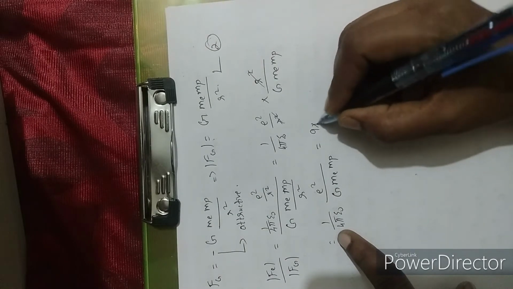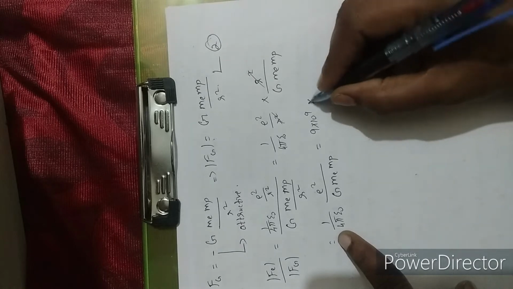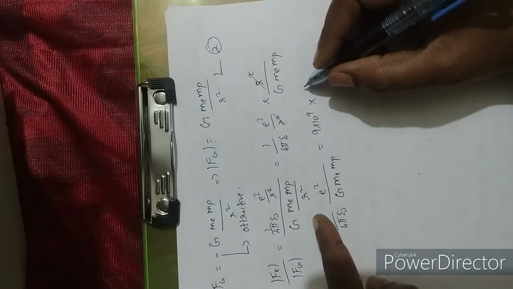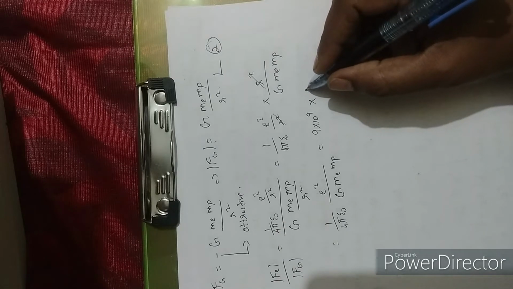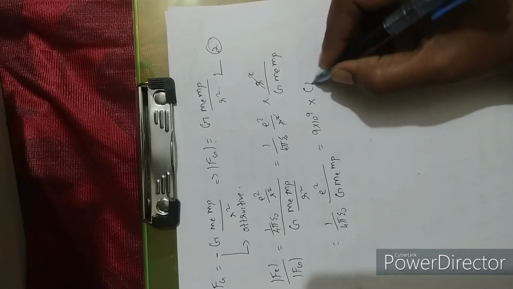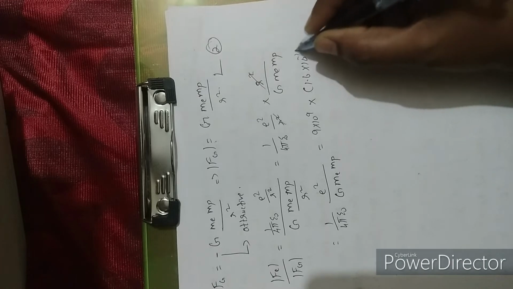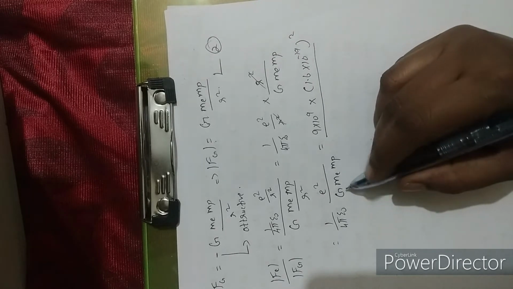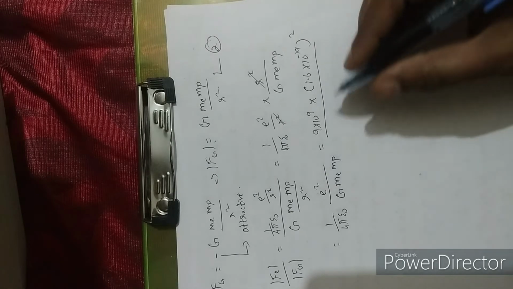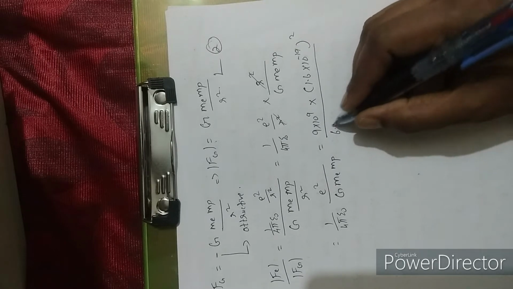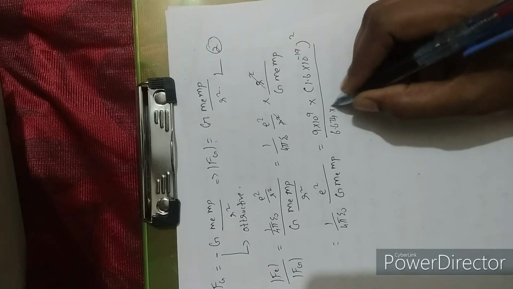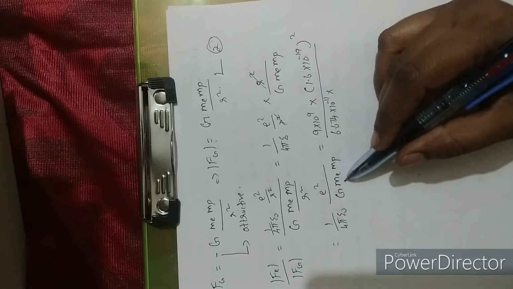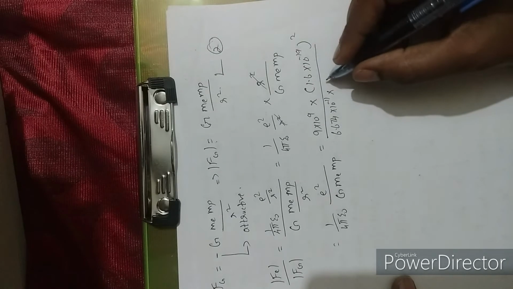That is equal to 9 into 10 to the power of 9 into, what is the value of each charge, children? Whether it is a proton or an electron, the charge of electron and proton will be the same in magnitude alone. So 1.6 into 10 to the power of minus 19 coulomb, the whole square, the whole divided by the gravitational constant G. Am I right? So what's the value of gravitational constant? 6.674 into 10 to the power of minus 11 into mass of electron.